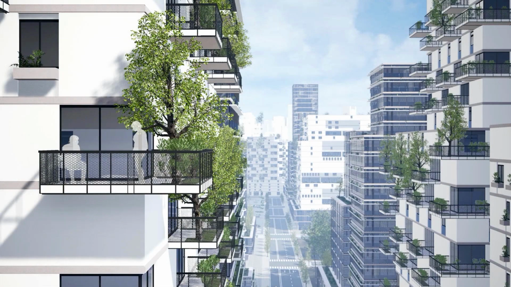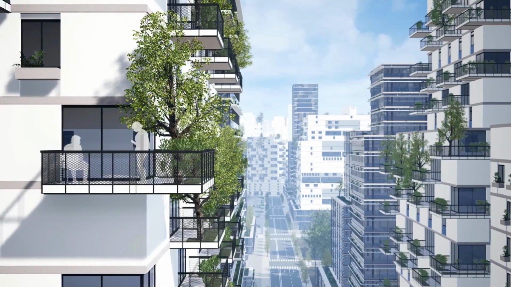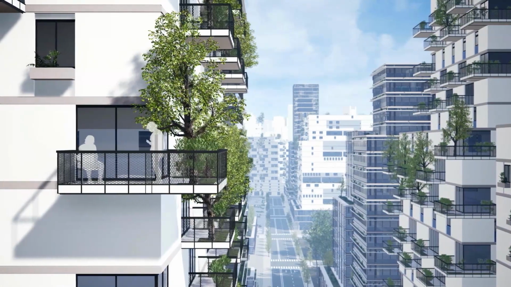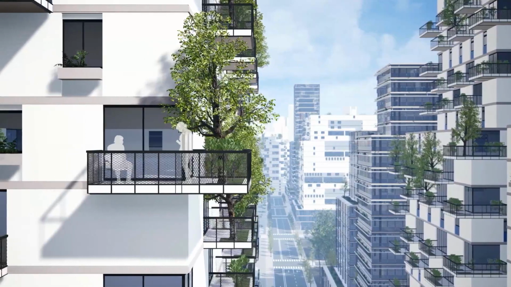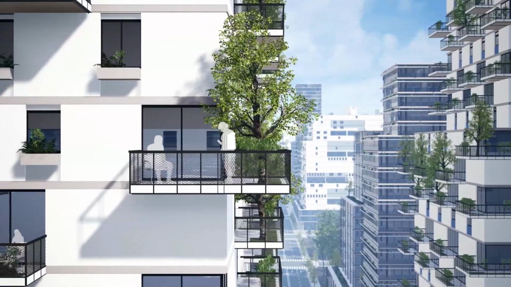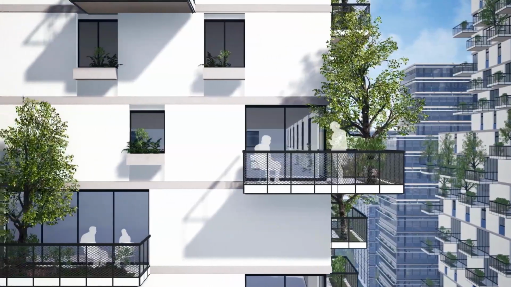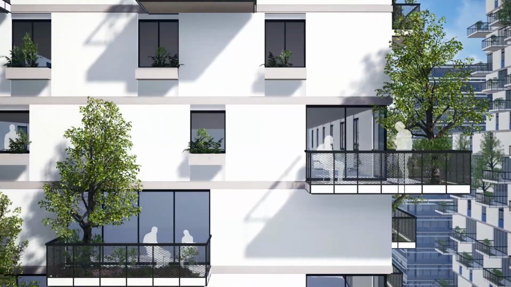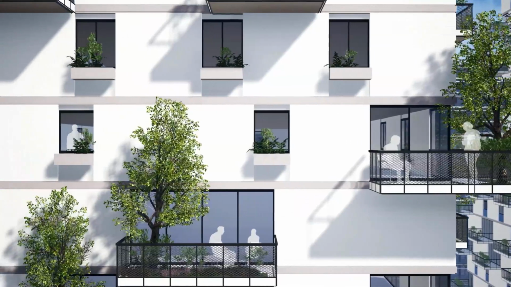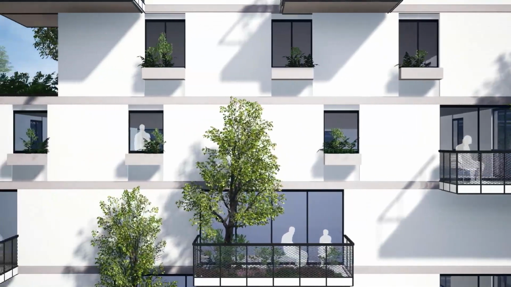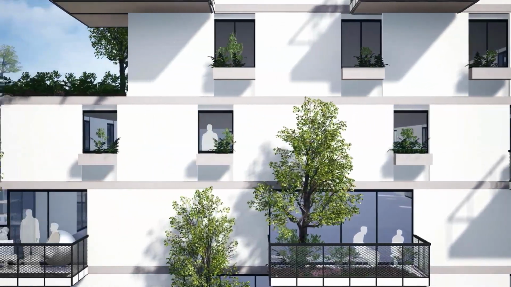This is another shot of the same city. We have some characters on the balcony there. You can see that we also modeled some interiors. There's a lot of greenery on the balconies, which is an important point in urban planning these days.